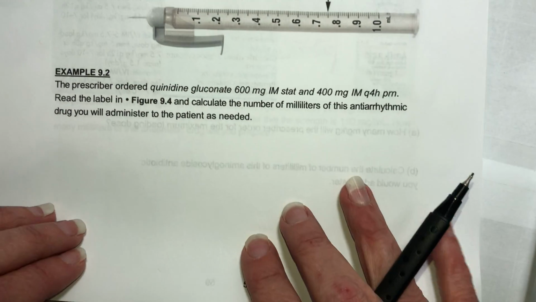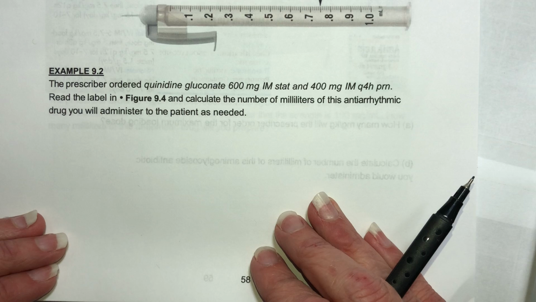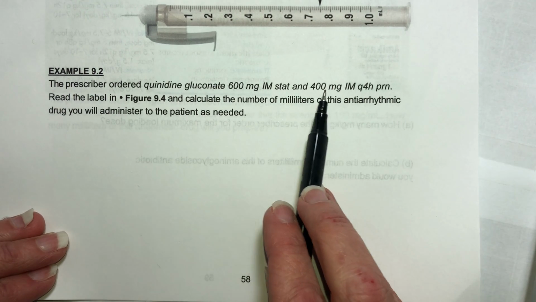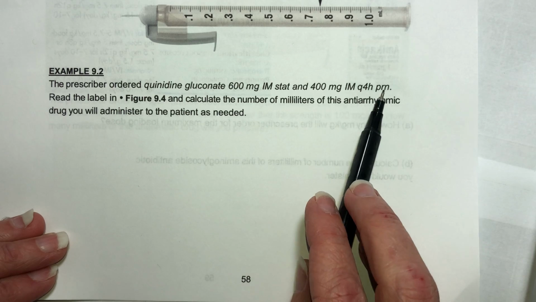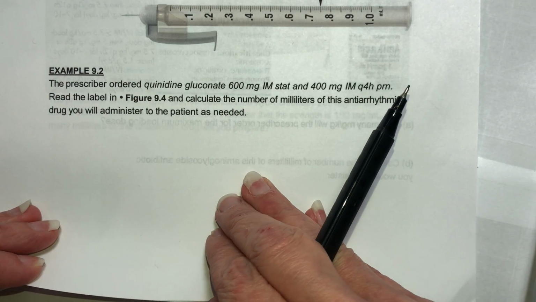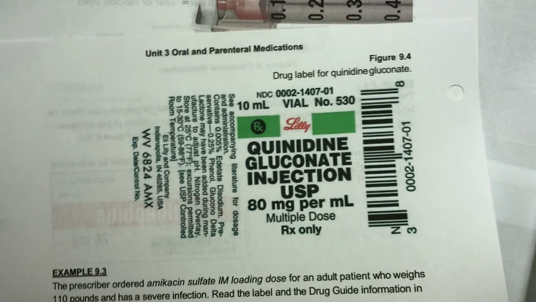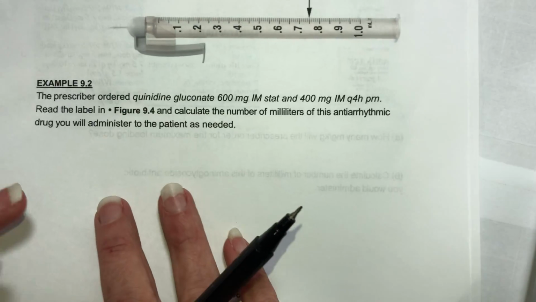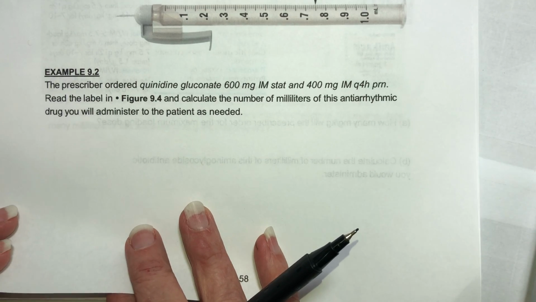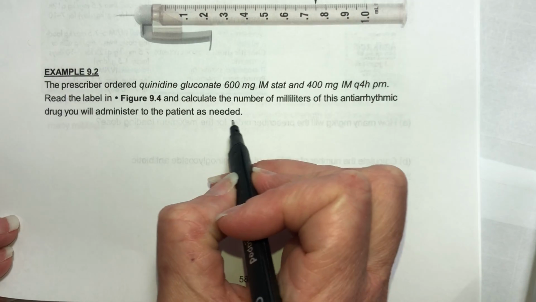Okay. Second example. The prescriber ordered 600 milligrams stat and 400 milligrams every 4 hours. Read the label in 9.4, which is over here, okay, and calculate the number of milliliters you will administer to the patient as needed, okay?